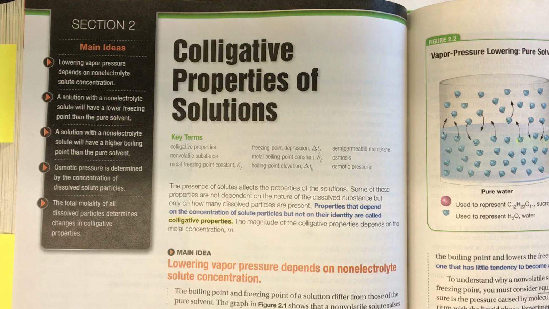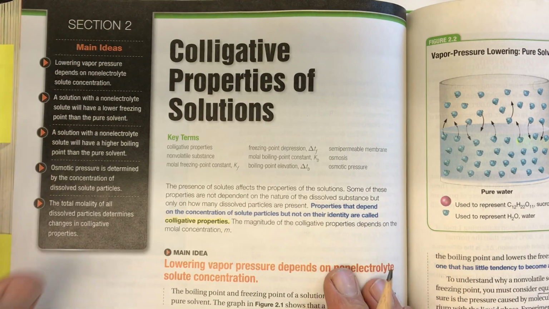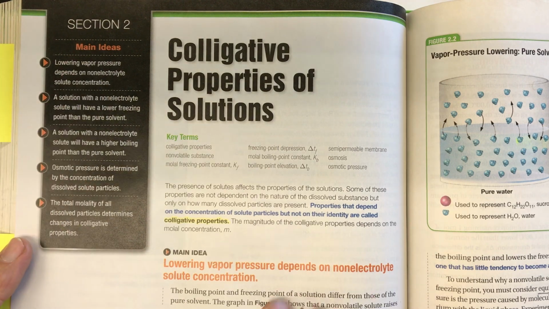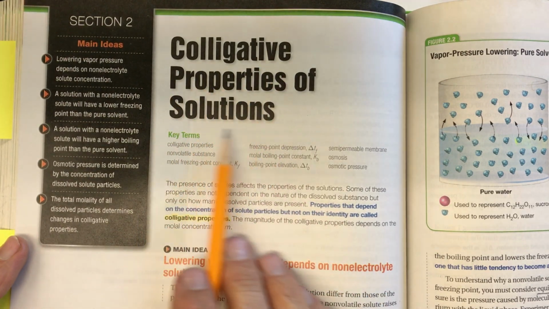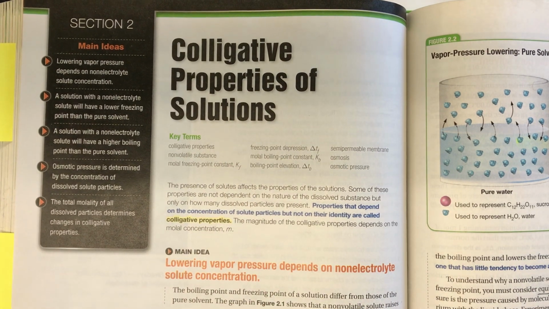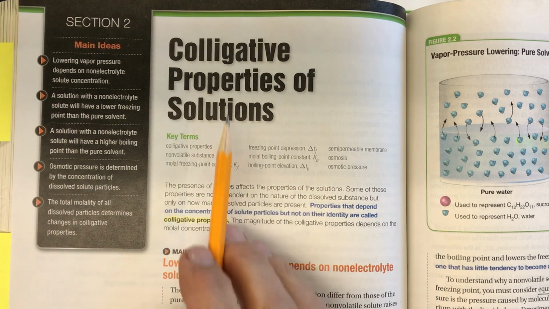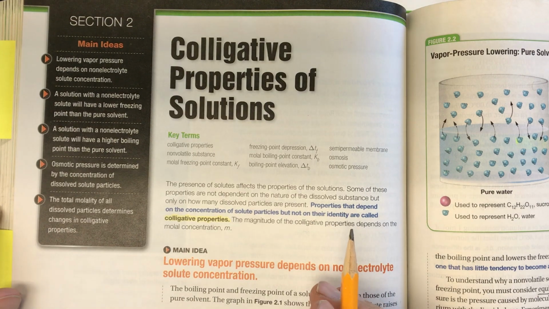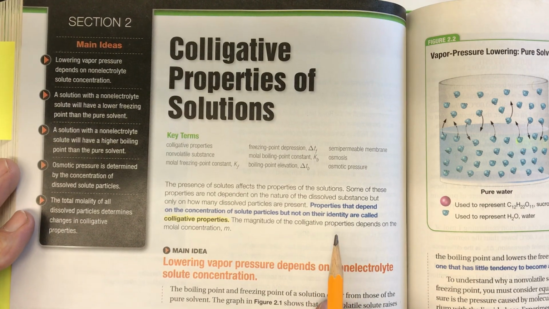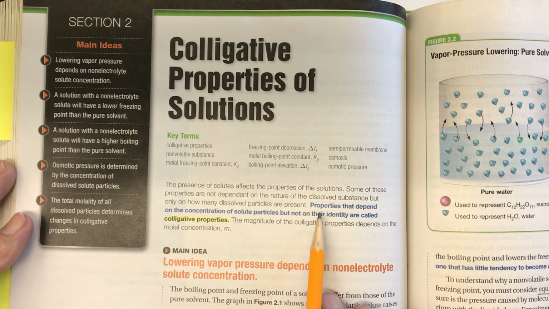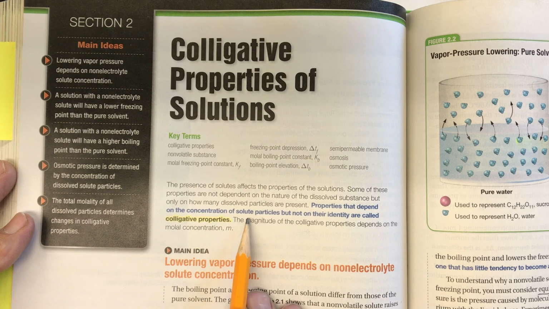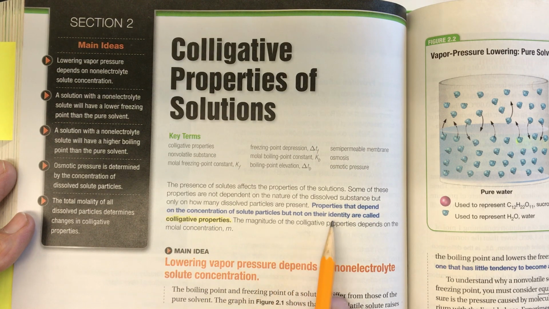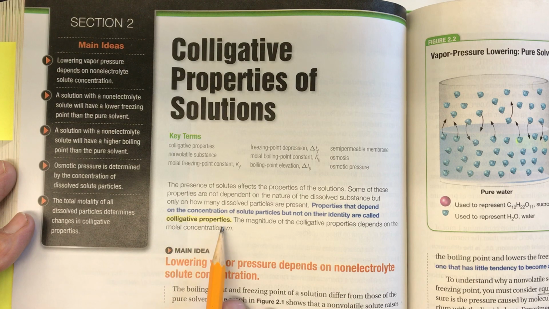Hello, chemistry. We're about to dive into chapter 13, section 2. This section is all about colligative or colligative properties of solutions. You can say it either way you like. These are properties that depend not on what they are as much as how much there is of what there is. So here's the definition. Properties that depend on the concentration of the solute particles, but not their identity, are called colligative properties.